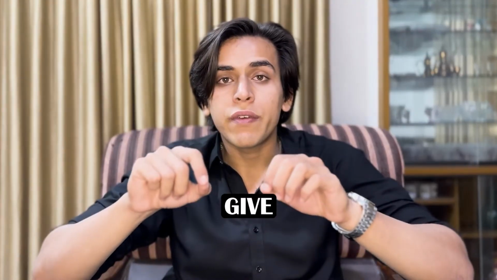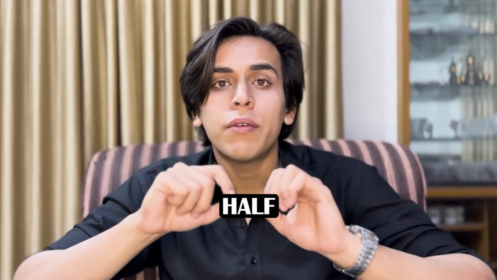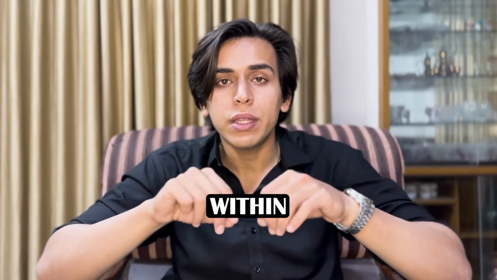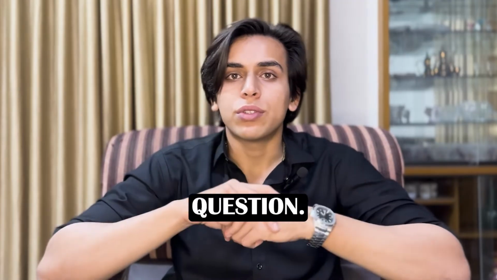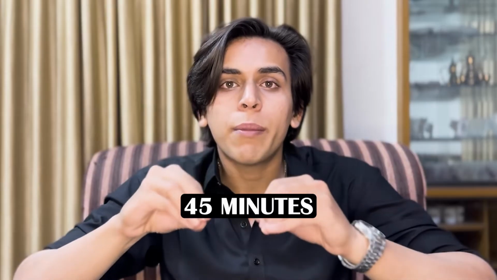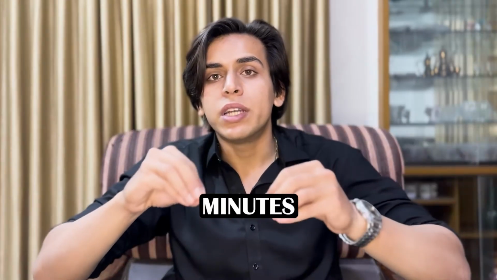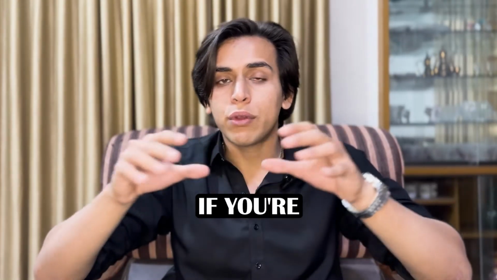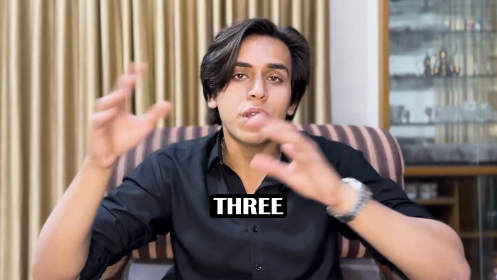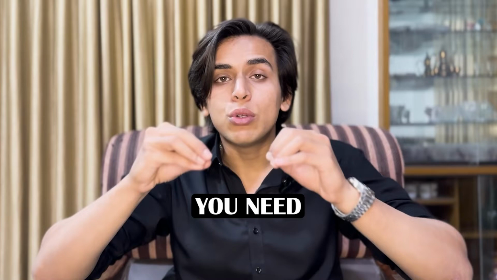You should give a maximum of 1.5 minutes to each MCQ, not a single second more than that. If you're not done within 1.5 minutes, move to another question. If we talk about paper 2, you need to give a maximum of 45 minutes to section A and 30 minutes per question to section B. If you're not done within 30 minutes, move to another question. Move to question 2, question 3, question 4. This is how you need to manage your time.